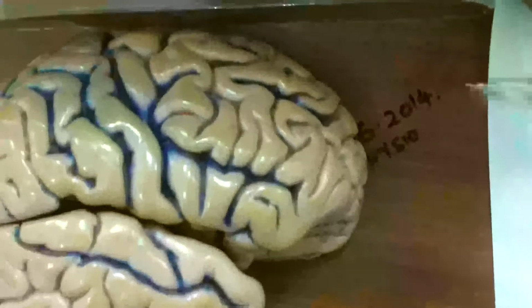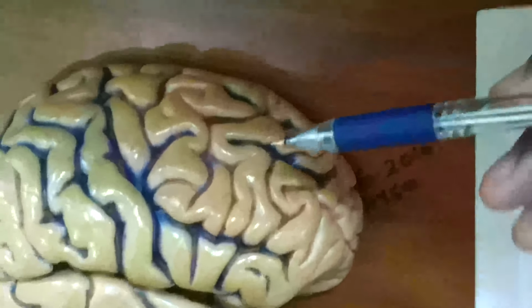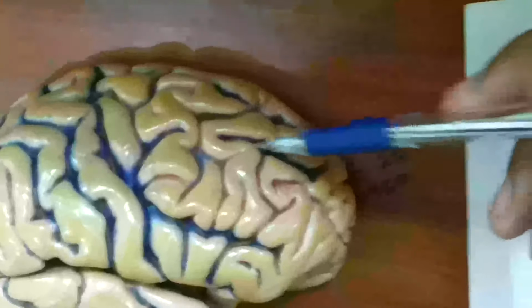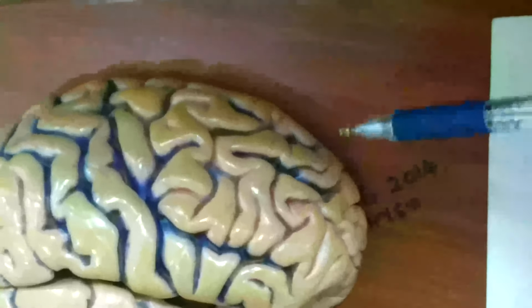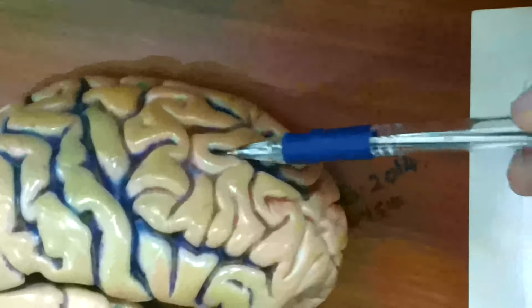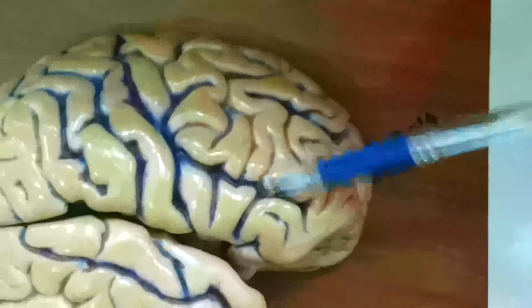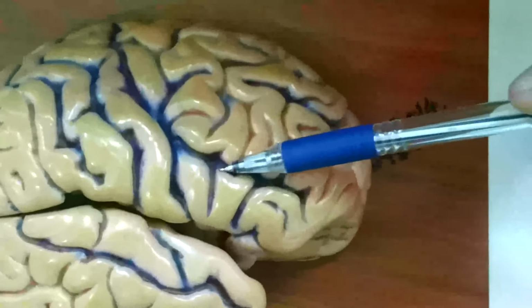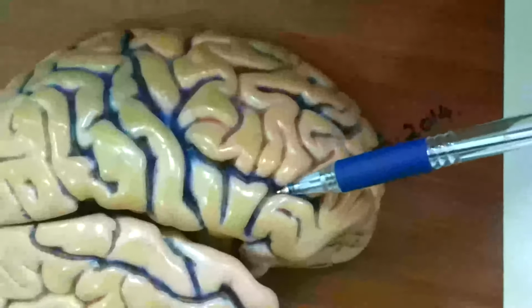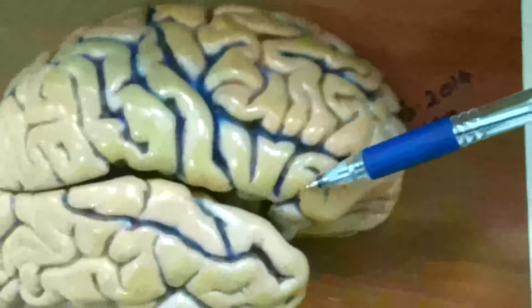And in the frontal cortex, we've got two sulci which divide the cortex into three gyri. We've got the superior frontal gyrus. This is the superior frontal sulcus. This depression represents the superior frontal sulcus. This is the inferior frontal sulcus. And these two sulci divide the frontal lobe into three gyri: the superior frontal gyrus, the middle frontal gyrus, and the inferior frontal gyrus.